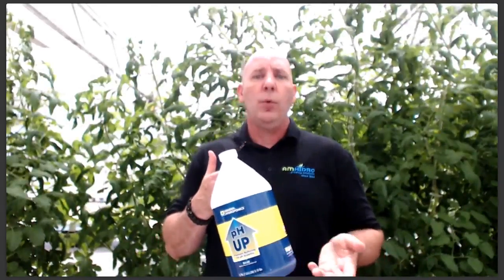We commonly use materials like this. This is a pH down. This is a food grade phosphoric acid. It's very simple and straightforward. You can add a certain amount to lower the pH of your nutrient solution. On the outside chance that your pH is too low and we need to raise it, we can use a material like this, which is potassium hydroxide, which will then raise the pH of your nutrient solution. Once we do that, we start making adjustments.